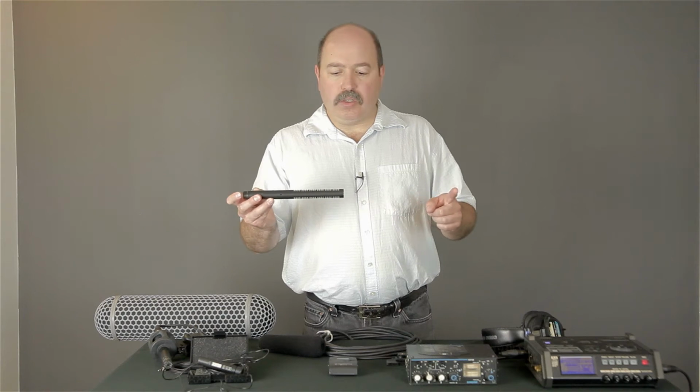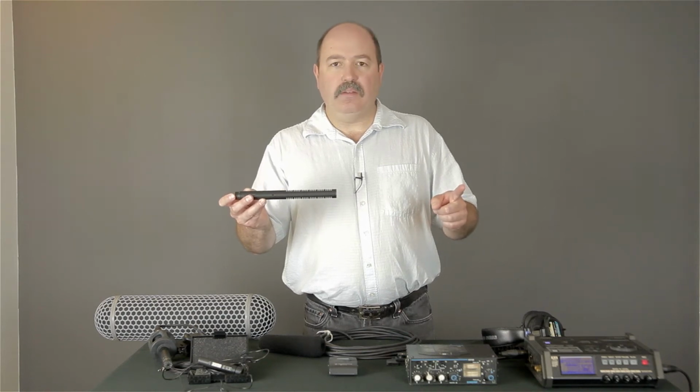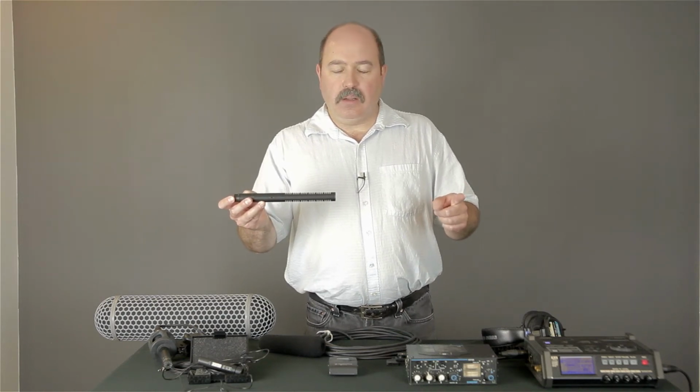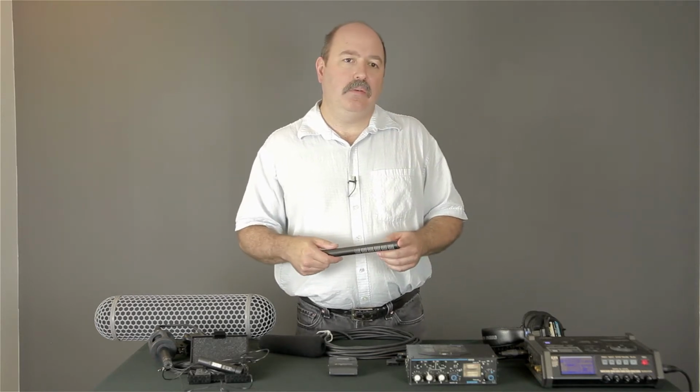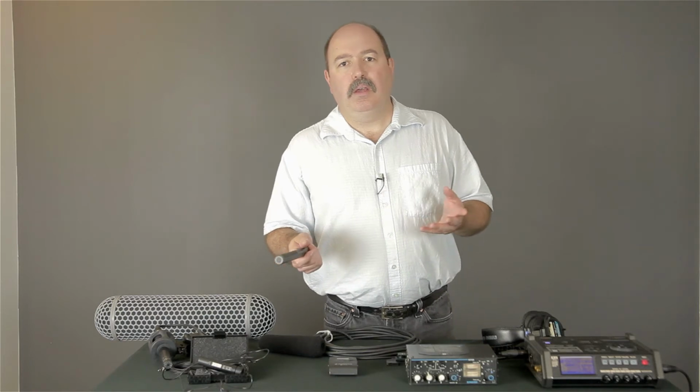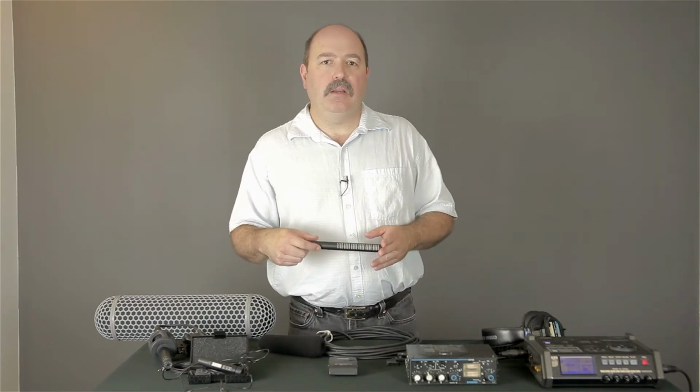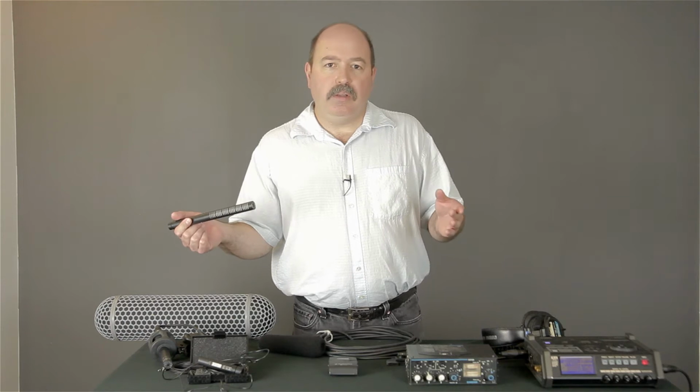And then there's a longer shotgun. They usually come about twice the length of this. And they're mostly for outside work. I've used them in gymnasiums in order to isolate sounds. That's about the only time I would use them inside and actually have pretty good luck with them. But they do a good job.